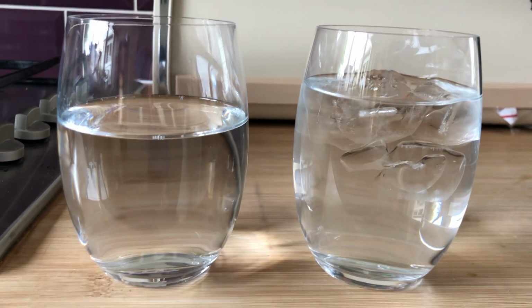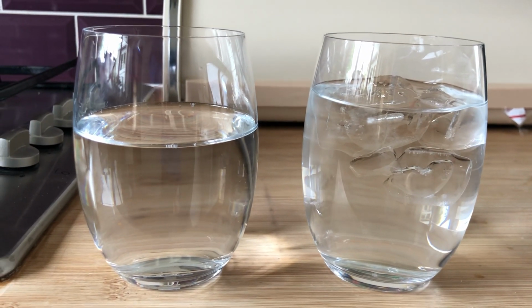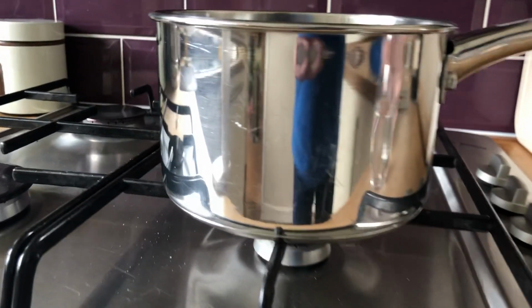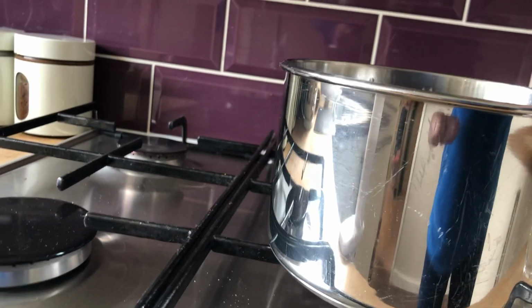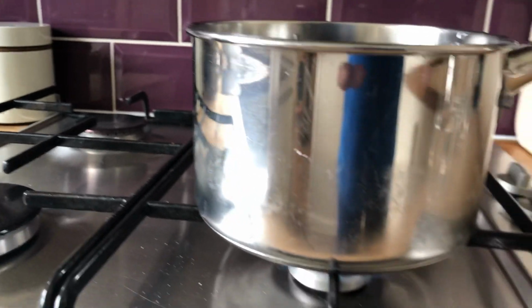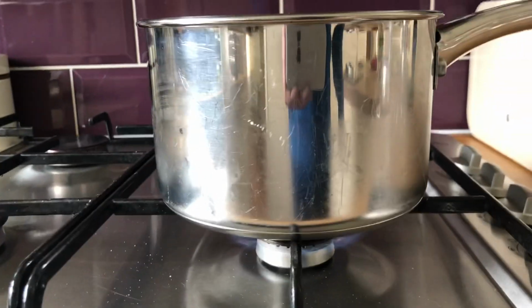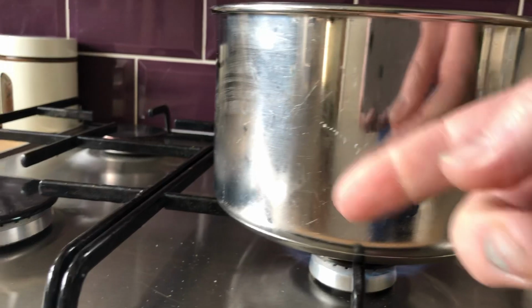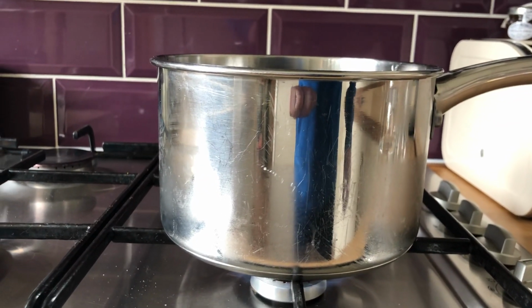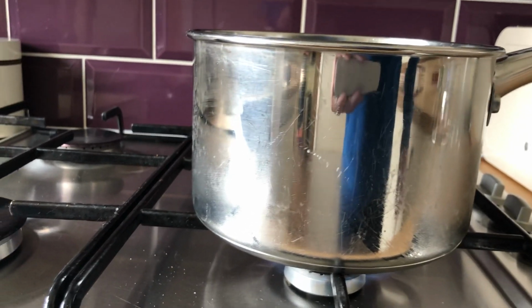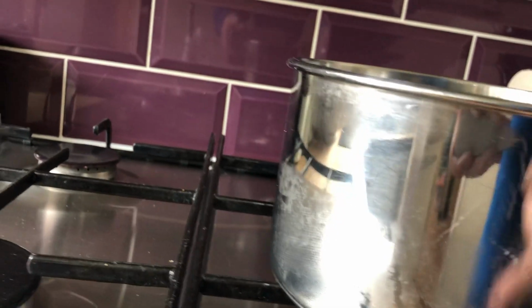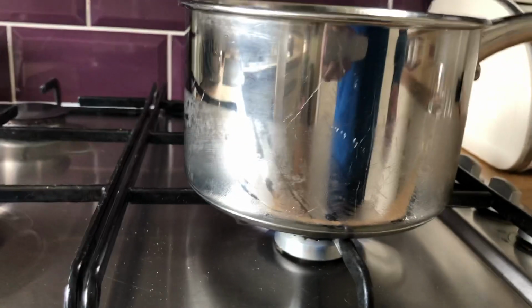I'm going to show you what happens when we burn a gas such as methane. And I'm going to pour in this water here. Instantly you'll start to see some condensation on the side of the pan. The pan will start to get cloudy, and even although the flame is hot, it starts to get cloudy.